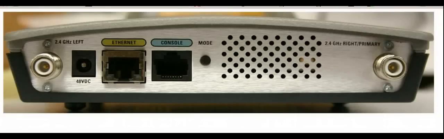Hi, what I'd like to do in this video is to go through the configuration of a Cisco Aironet 1200. I have an older Aironet 1200, but the Aironet is a series, so hopefully there'll be some similarities in them. If you bought one of these things and don't know what to do, the easiest way, and what I'm going to do, is the web interface.